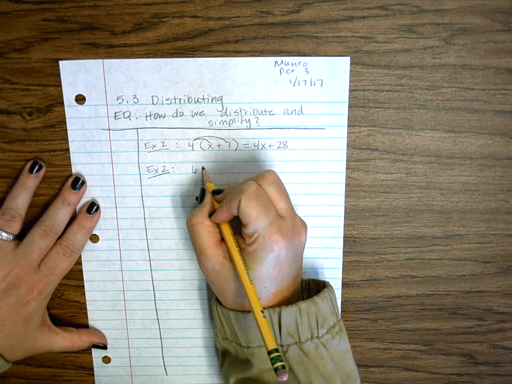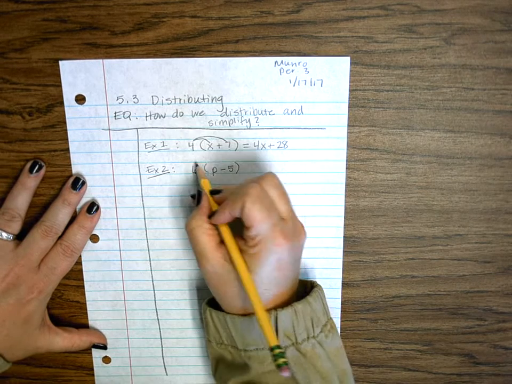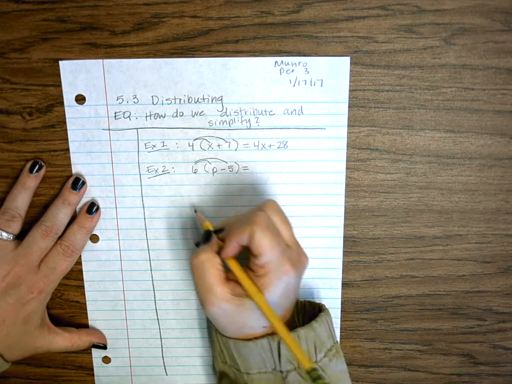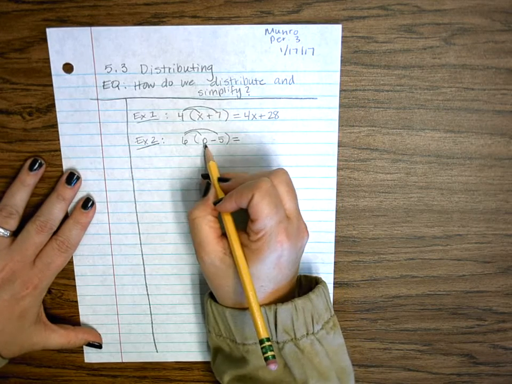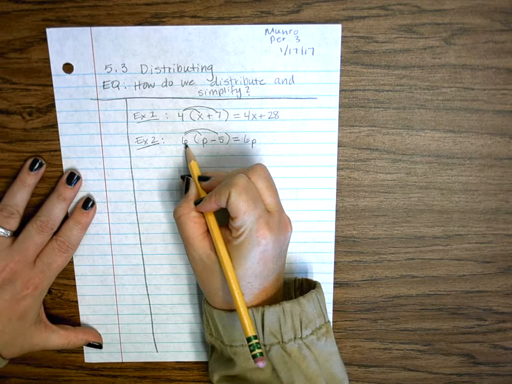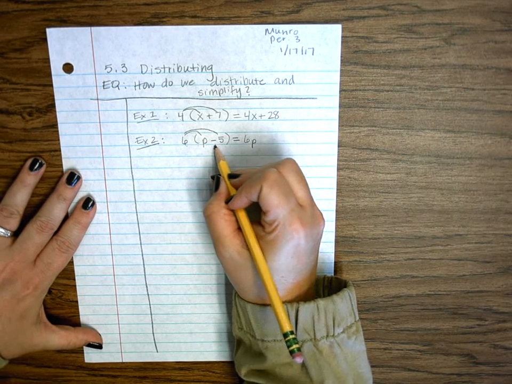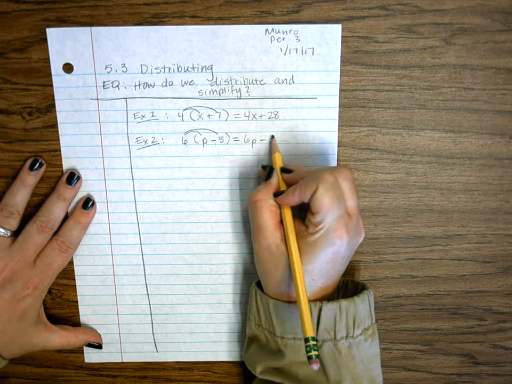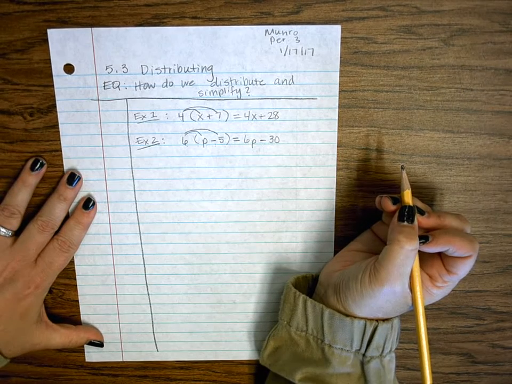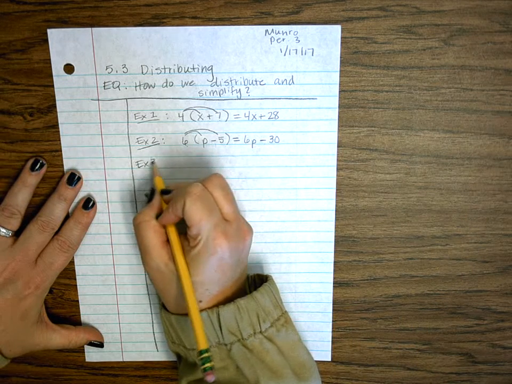6 times p minus 5. Draw your rainbows. And now we have 6 times p, so that's 6p. And we have 6 times negative 5. Don't forget that sign matters right there. So that's negative 30. Or 6p minus 30. So far, so good? Alright, example 3.